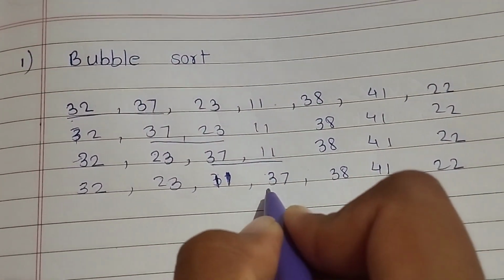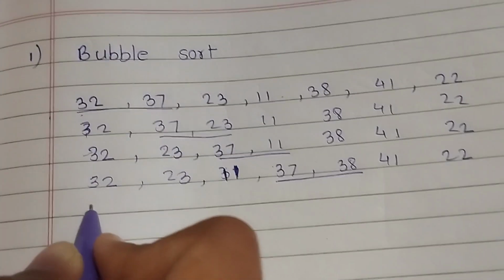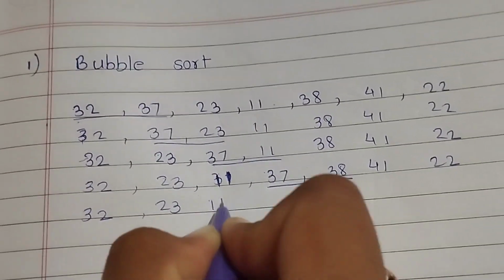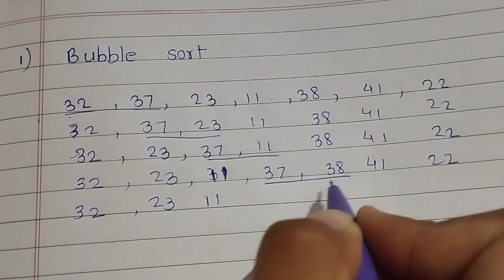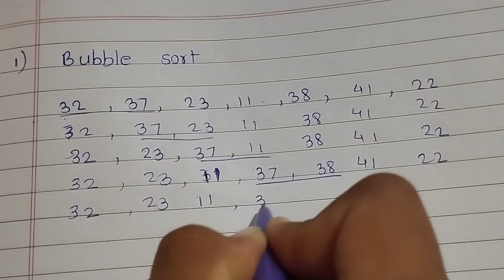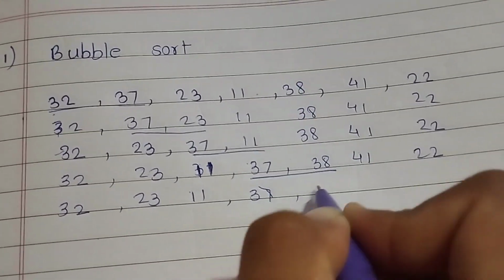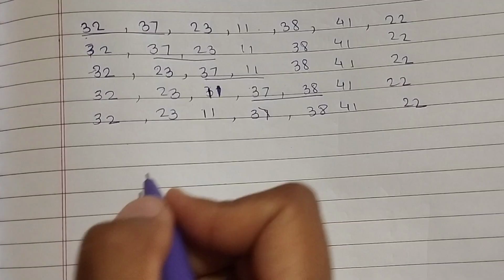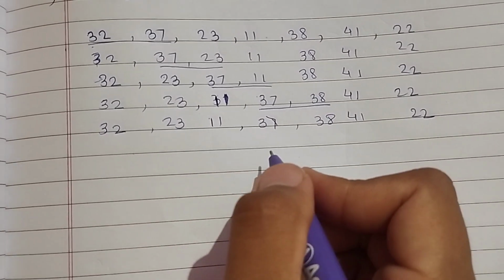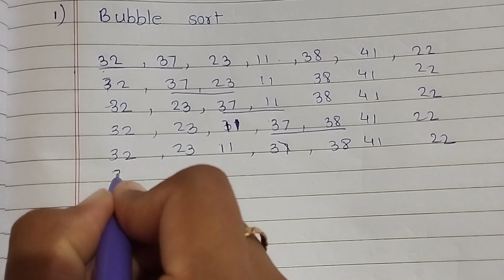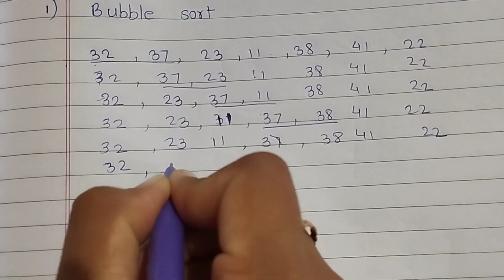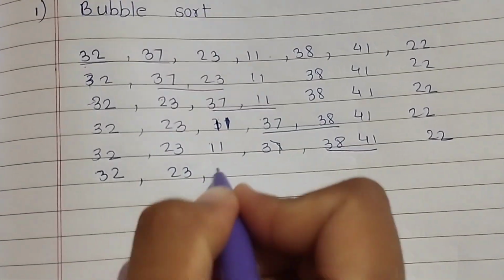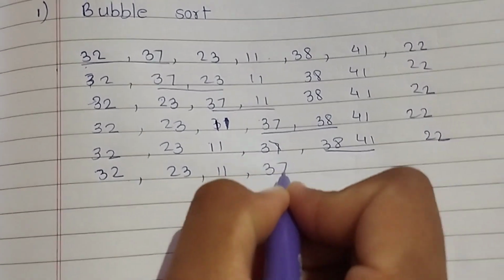Now again we compare the next two elements, 23, 11. Now 38 is the largest number, so we don't need to swap them. So in this way we complete the first iteration. Now we compare the next two elements, 11, 37.